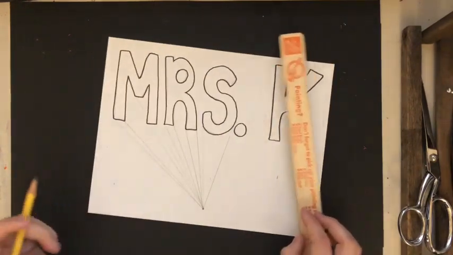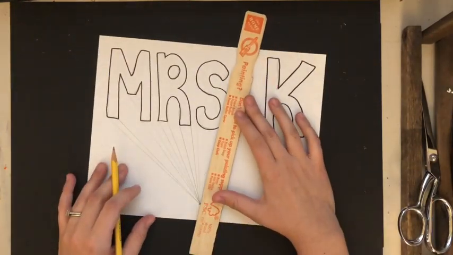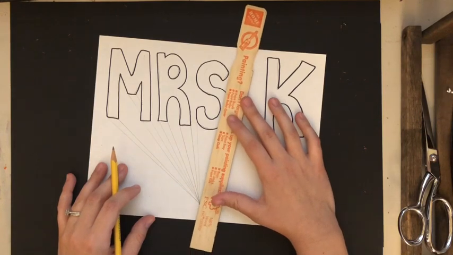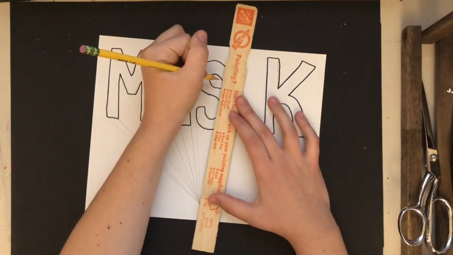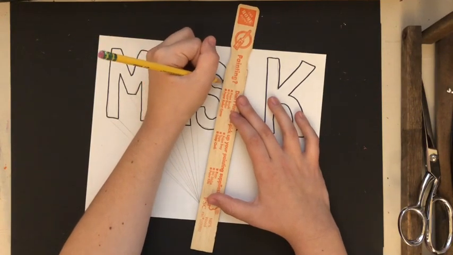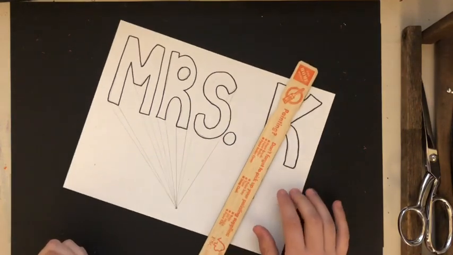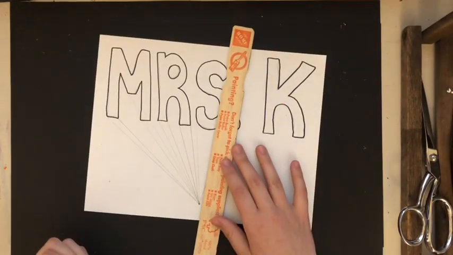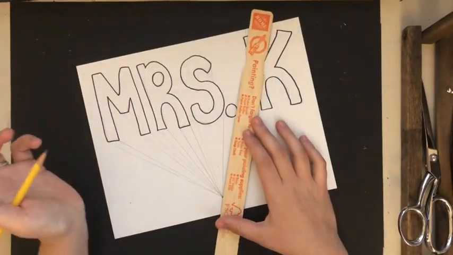So there's the bottom of my S. And then I'm also going to do the top. But remember, I'm going to stop it there. Okay, that's good for now. I don't want to get mixed up into my next step.